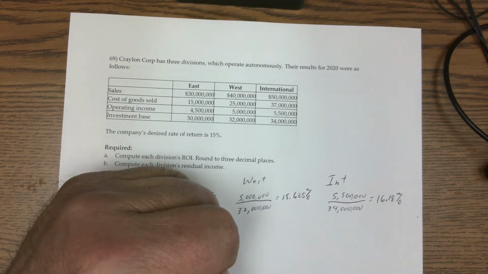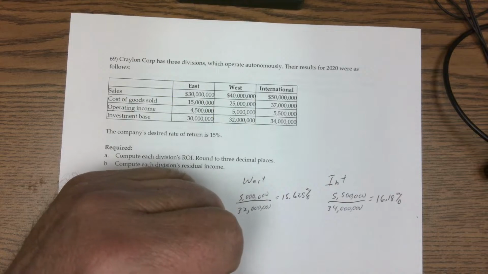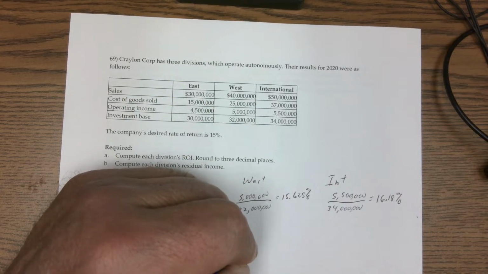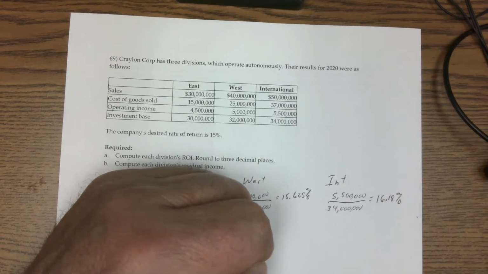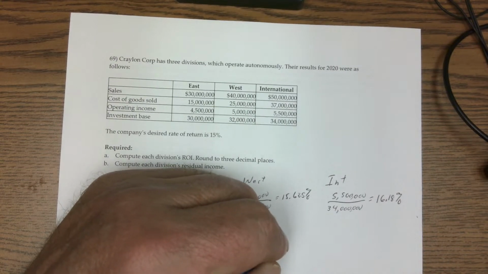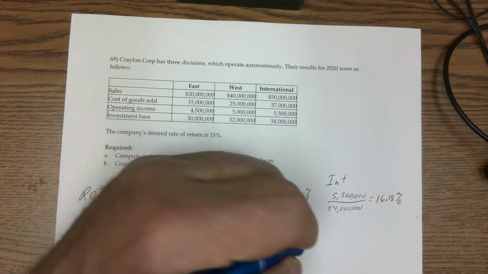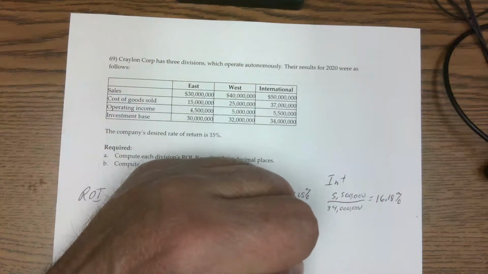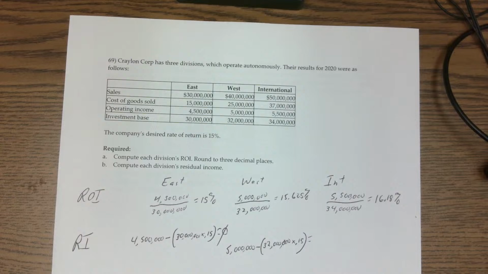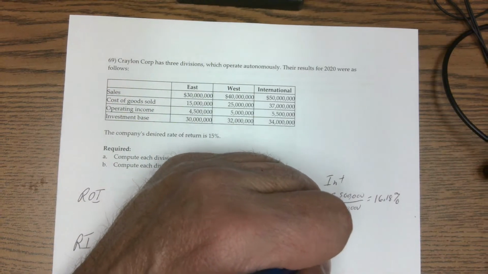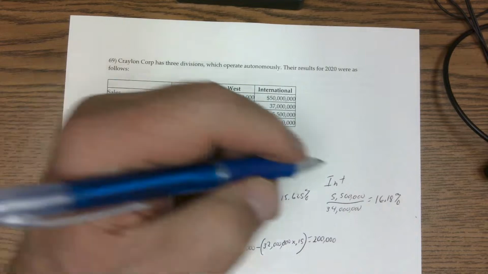I'm going to drop this, stagger it just a little bit. 5 million minus 32 million times 0.15. 32 million times 0.15 is 4,800,000, so it'll be 200,000.